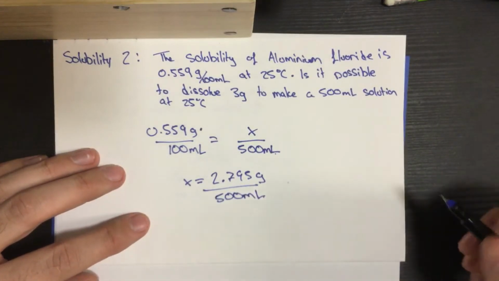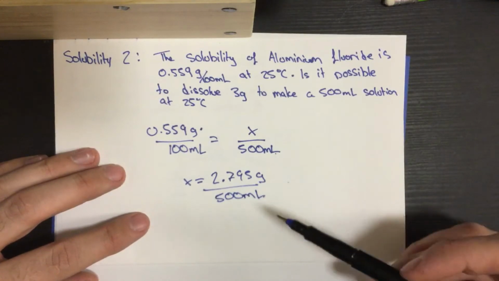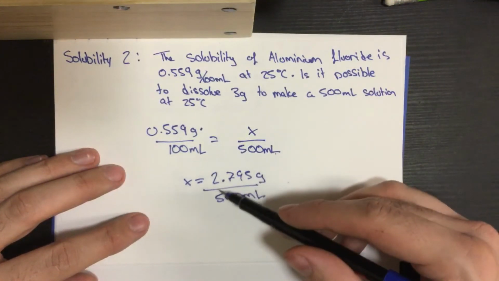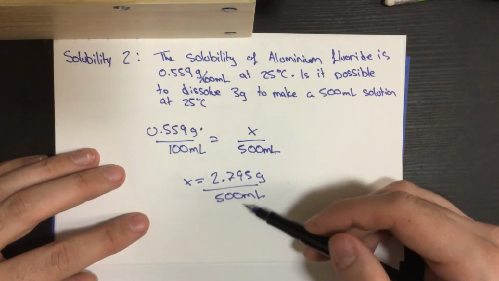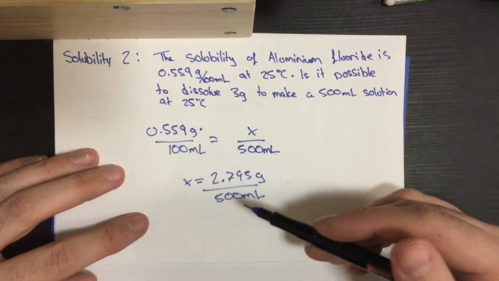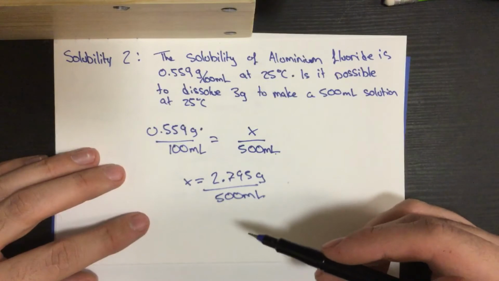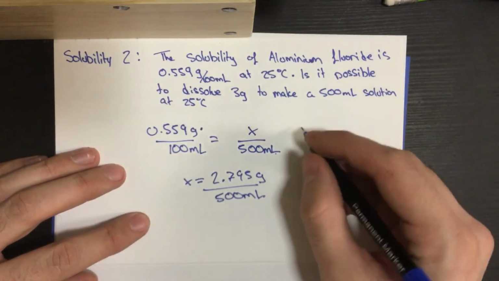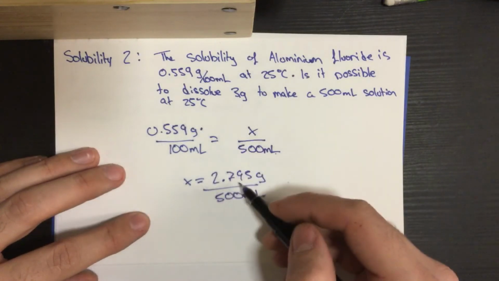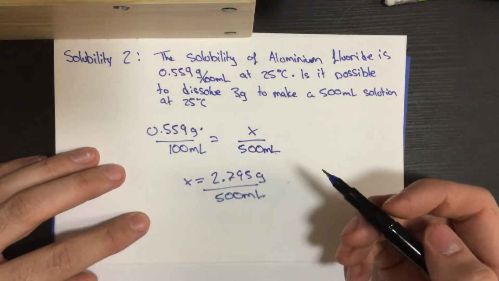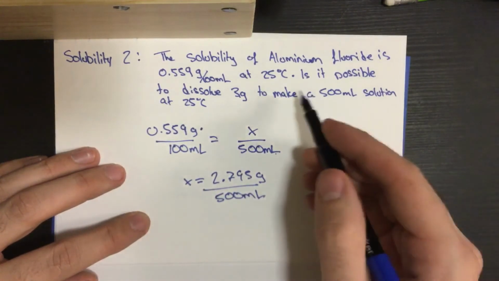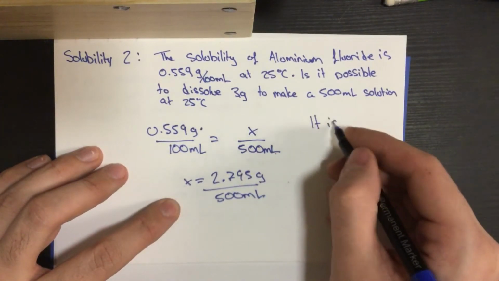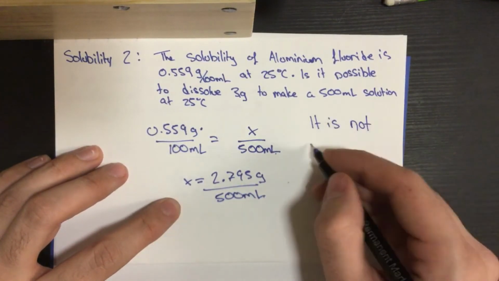Now, when you look at this, this is not your final answer. It's asking, is this possible? I'm looking and seeing that 2.795 per 500 milliliters is the absolute maximum that can dissolve in that volume of water. It is asking if I can put 3 grams in there. So is 3 grams equal to 2.795? It's not, it's more. So is it possible to dissolve 3 grams to make that solution? It is not possible.